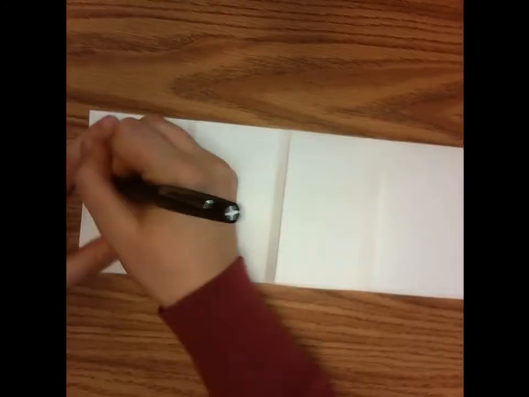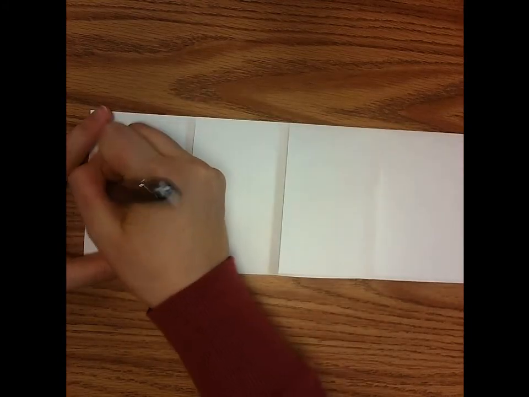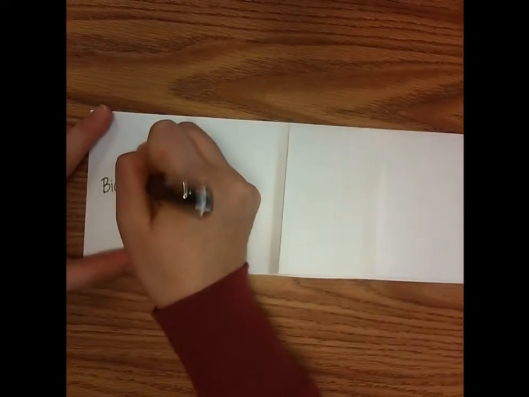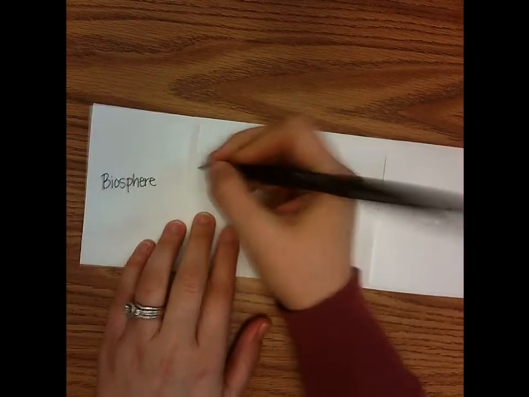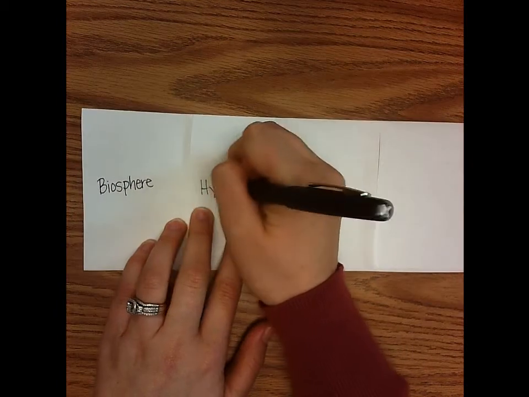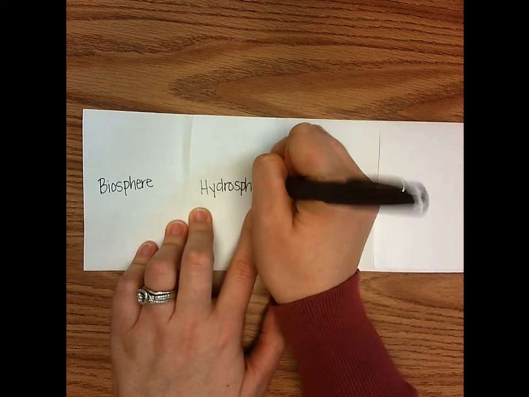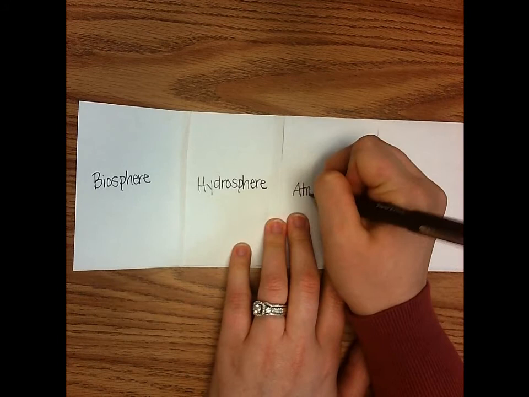Then you're going to label them. They don't have to go in any specific order, but you have the biosphere. Okay, you have the hydrosphere. You have the atmosphere.